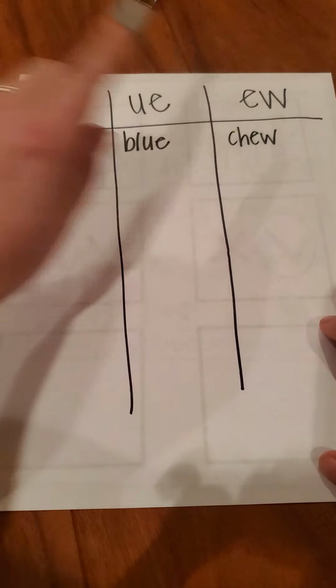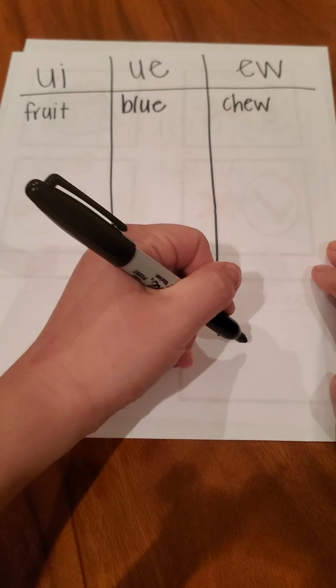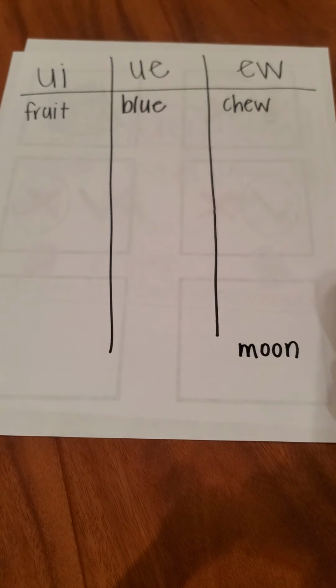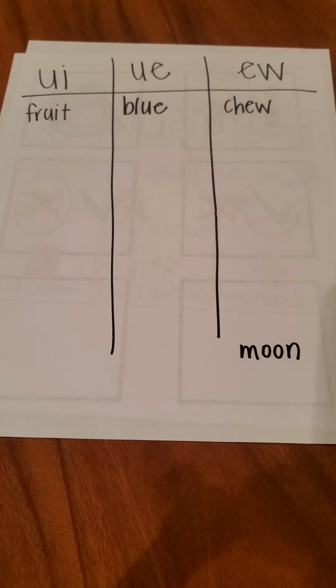When you have an example that makes the sound but isn't one of the three concepts, I usually just write it somewhere else, because I want to acknowledge that they know that word has that particular sound in it, but it's not how it would be spelled. That's what we would do for a few minutes, just generate a list of different words that have that sound we're working on this week.